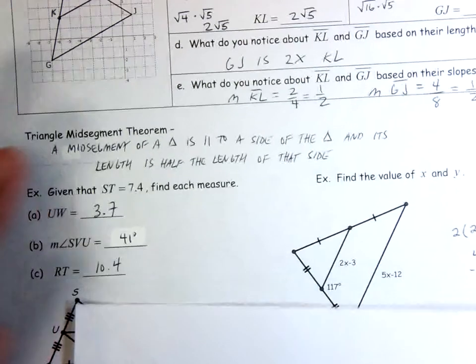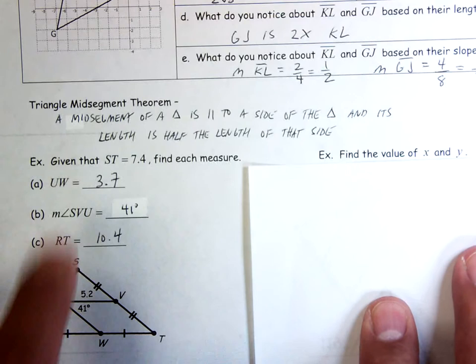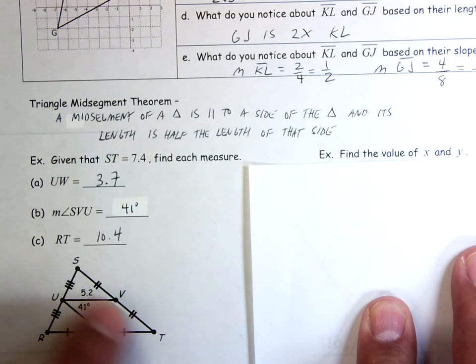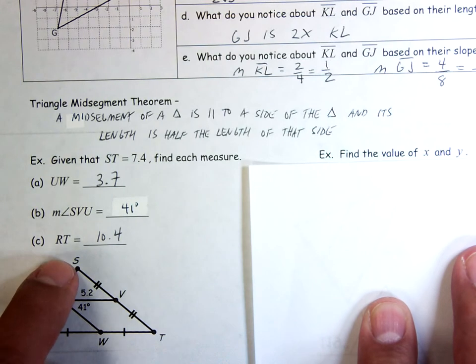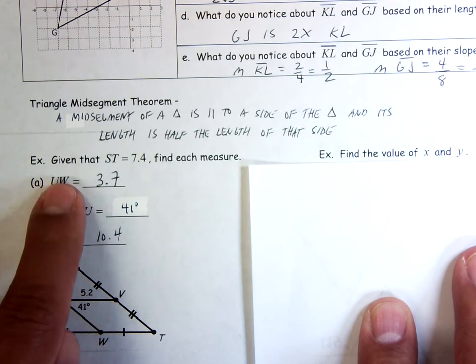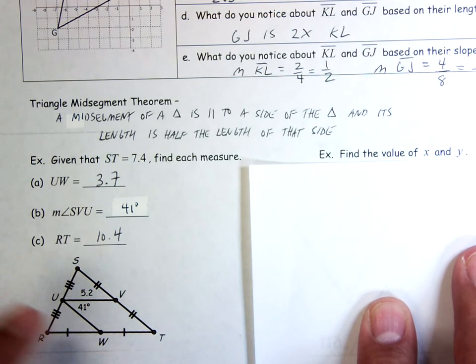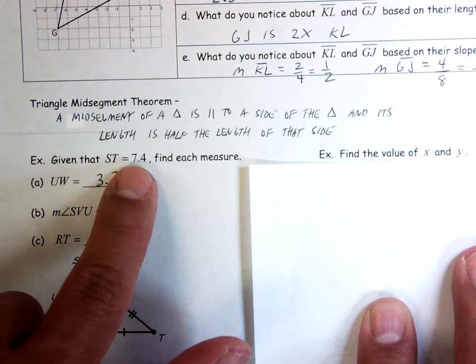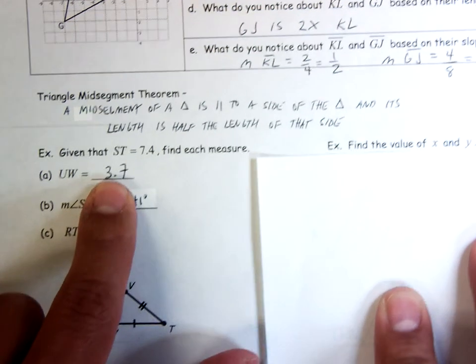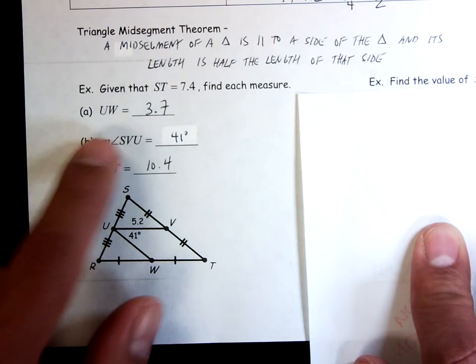So I come over here and I look at these questions. It says, given that ST, so here's ST, is 7.4, find each measure. So here's ST, 7.4. It wants to know what UW is. But UW, because of the markings, tells us that it's a midsegment. If it's a midsegment, it must be half of this side. So if this is 7.4, half of 7.4 is 3.7. So I know that UW must be 3.7.